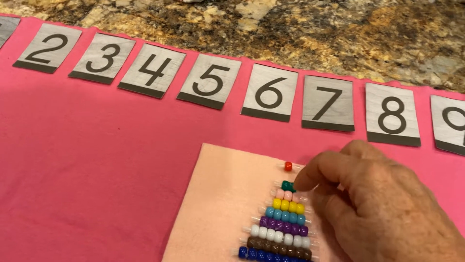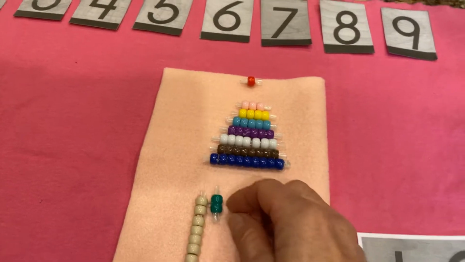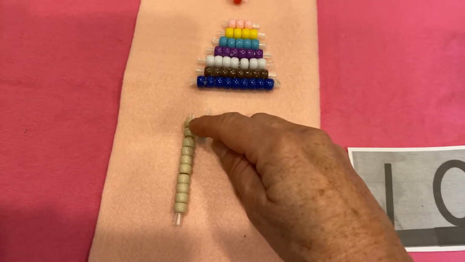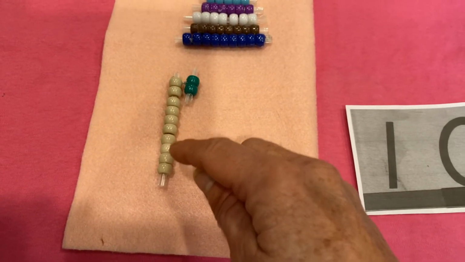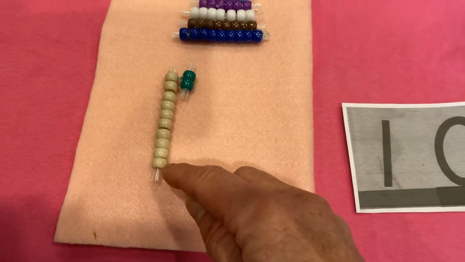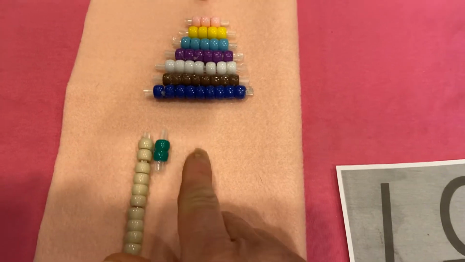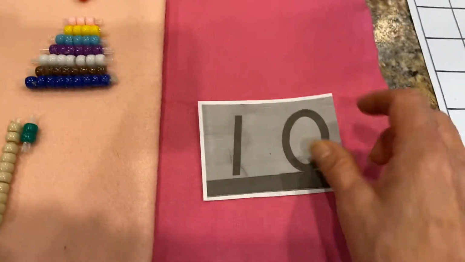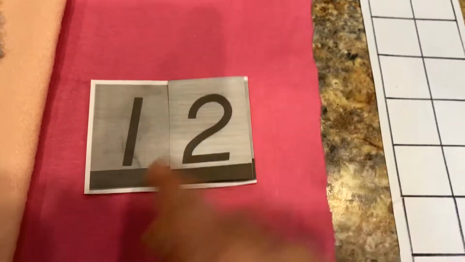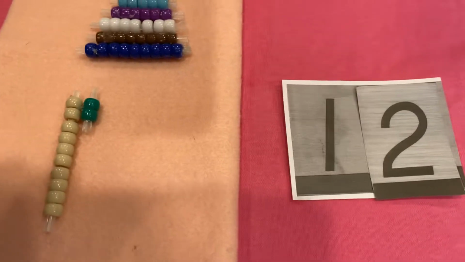So after the 1 comes what? The 2 bar. So let's add the 10 and the 2 together and see how much that makes. 1 unit, 2 units, 3 units, 4 units, 5 units, 6 units, 7 units, 8 units, 9 units, 10 units, 11 units, 12. So we can say that 10 and 2 makes 12. So we can make 10 and 2 say 12. And 10 and 2 makes 12, right?